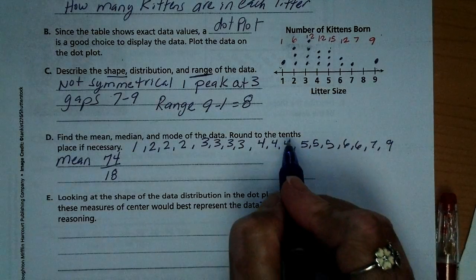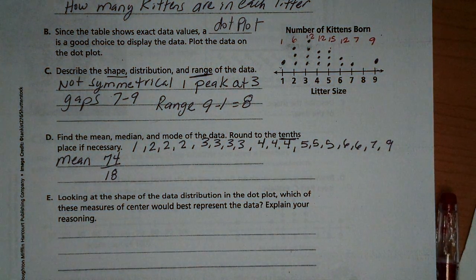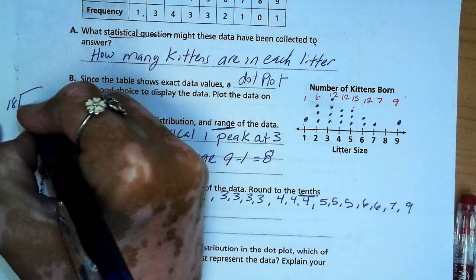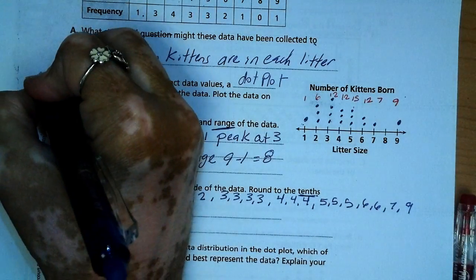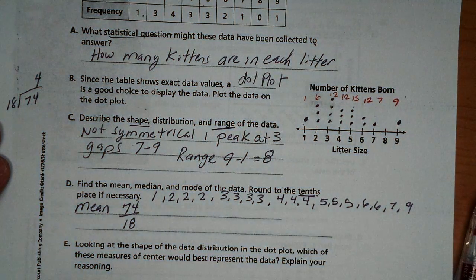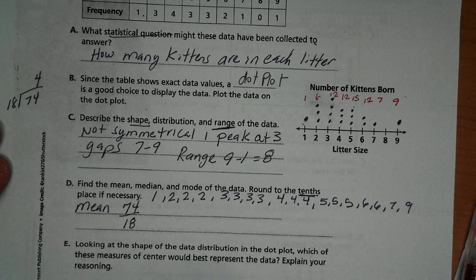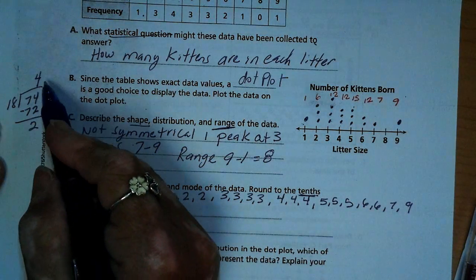Okay, it does tell me to round to the nearest tenth. So if I do 18 divided into 74, it says tenths, so I know it goes 4 times.